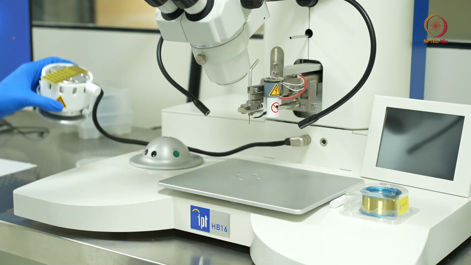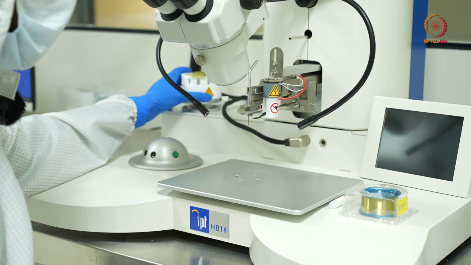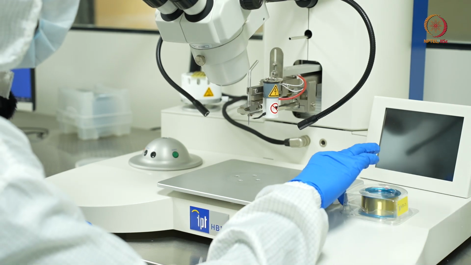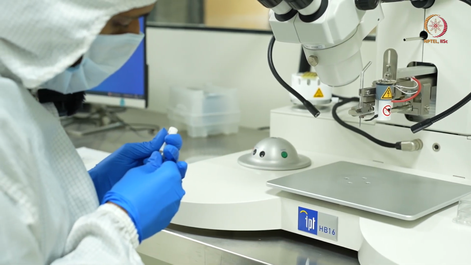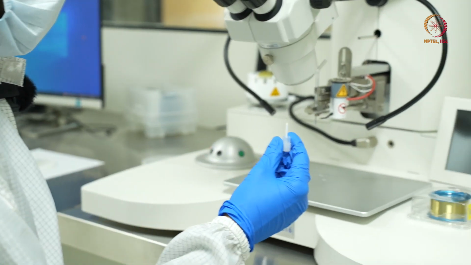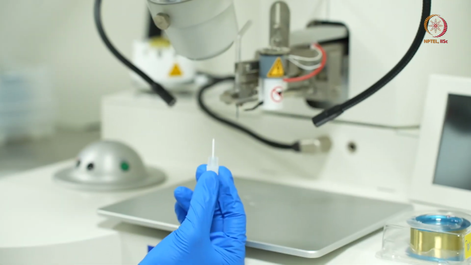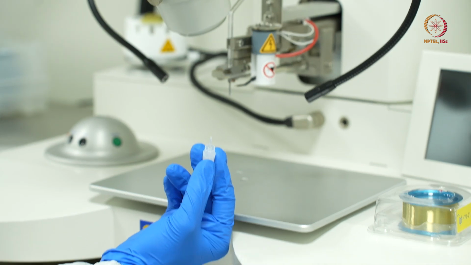Now one more tool I can show you. I can just open it in front of you and show you how it looks. And mind you, these tools are very costly. Can you see this tool? You see how thin it is.